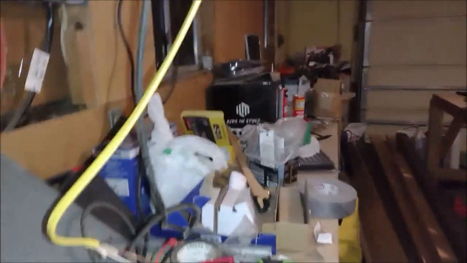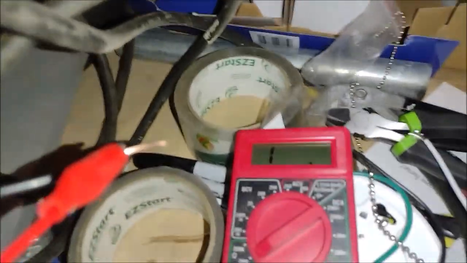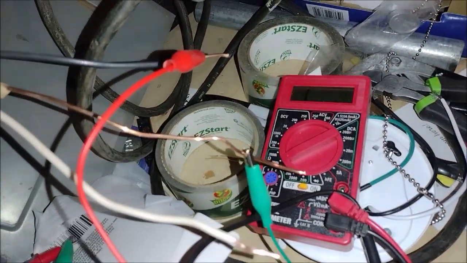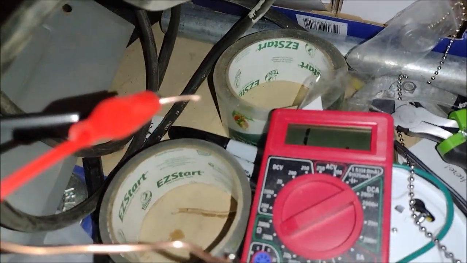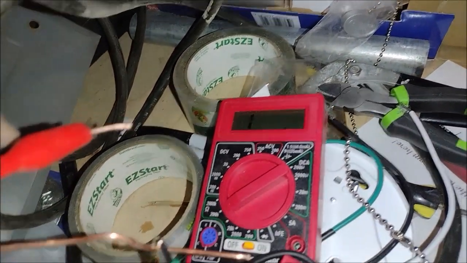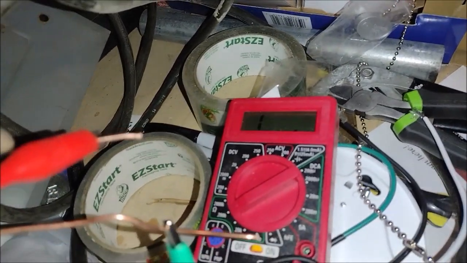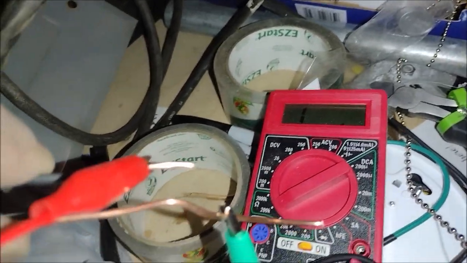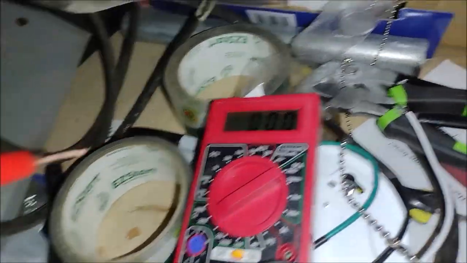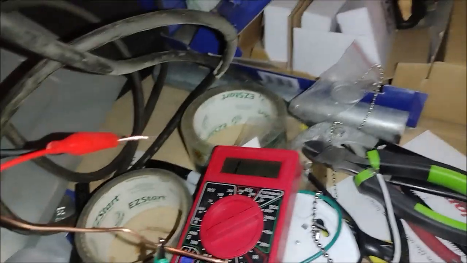Now we turn the switch to the other direction. On or off, it doesn't matter. So far here, the black and the copper wire are open circuit, which is what we want. Before we go to the other line, we are going to test here, so we make sure we are not being fooled. If you touch these together, so that is working. The ohm meter is not fooling us.